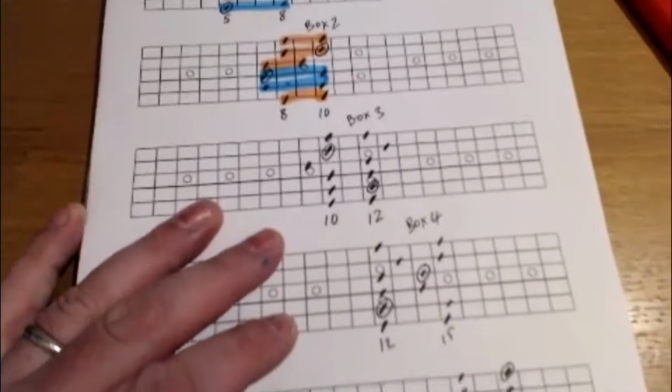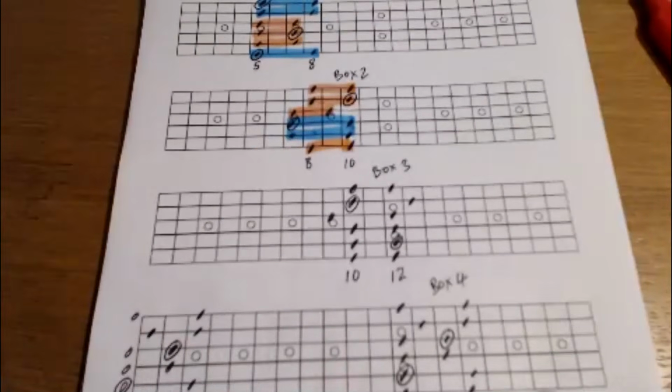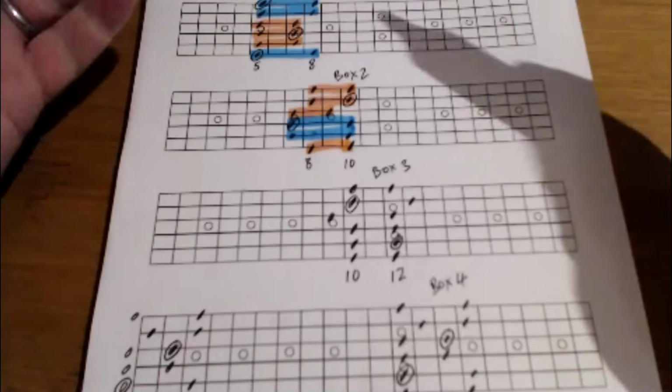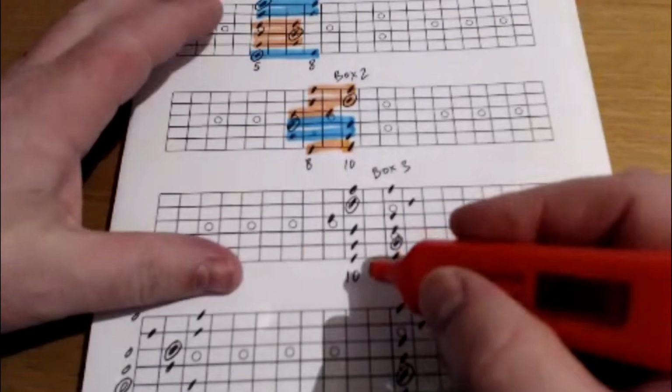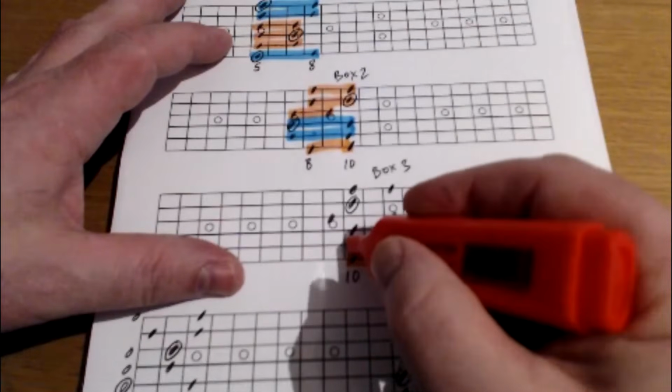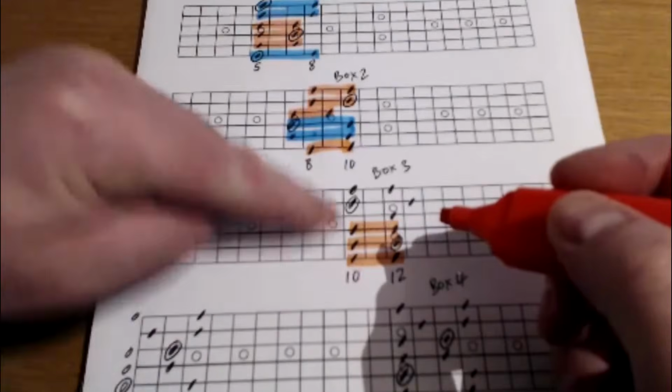Right, so moving on. We've got box 3 there. Going to do box 3. Well, you know what? I've started with this color, and I'm going to keep on going with this color. This is a beautiful one to see, because it's very, very similar to this pattern.